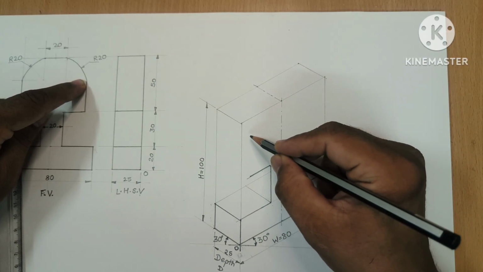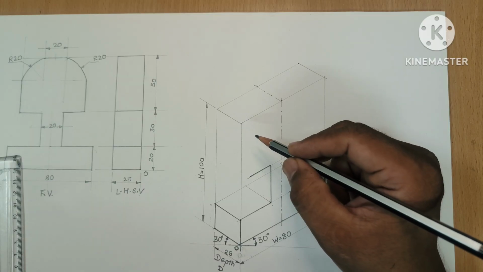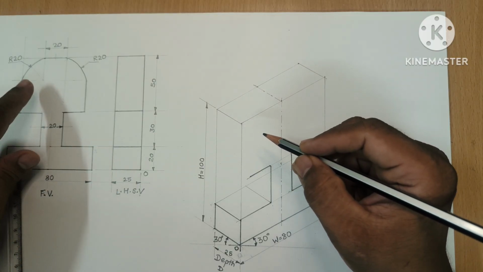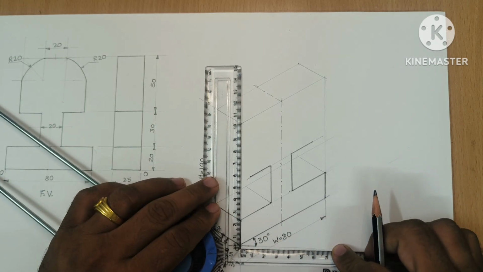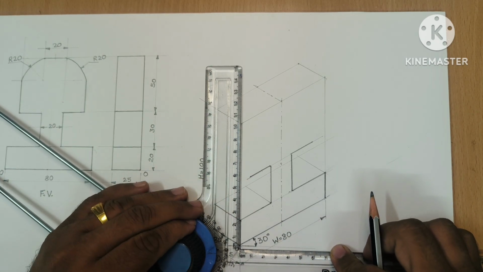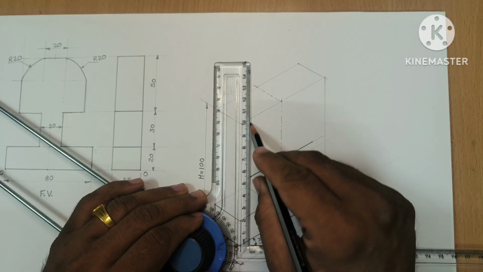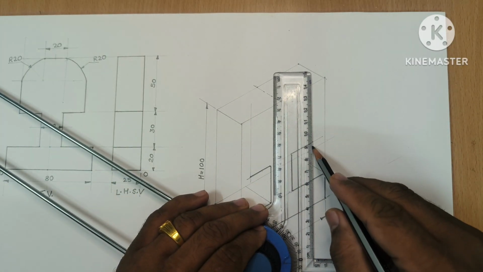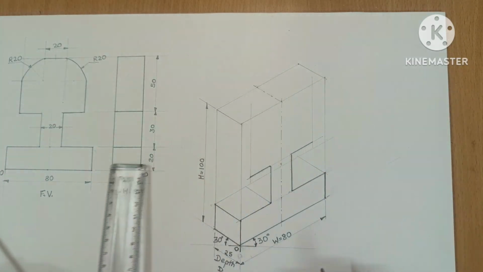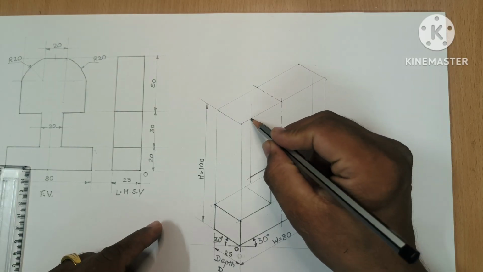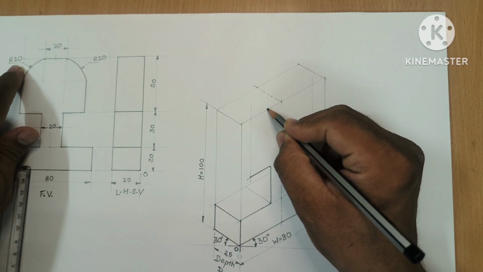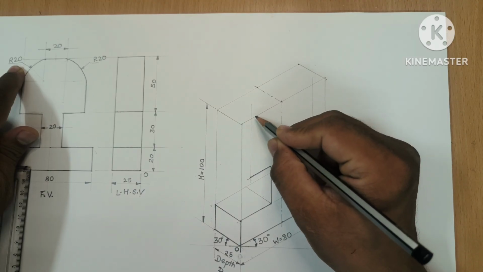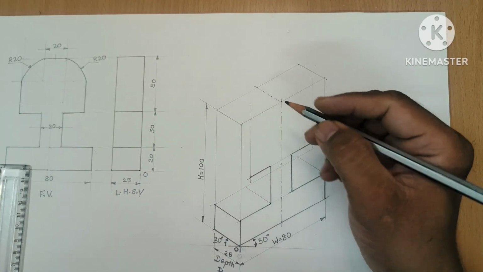From this point I will draw the vertical line, and from this point I will take 20 millimeter because the radius is 20, hence I will mark 20 here and 20 here.